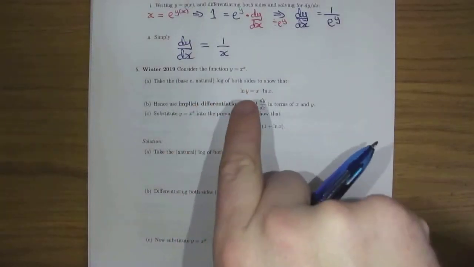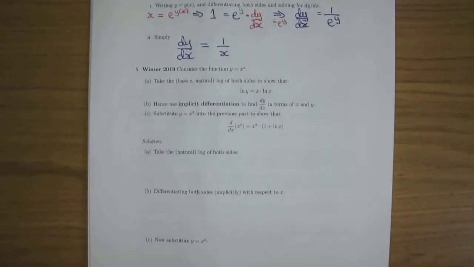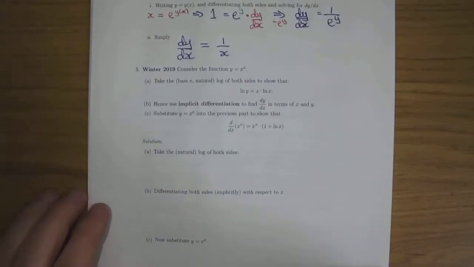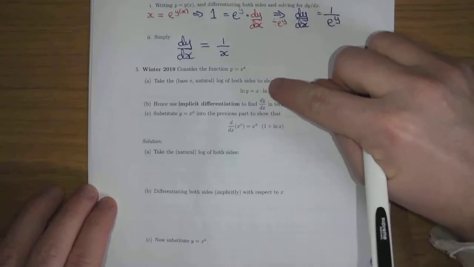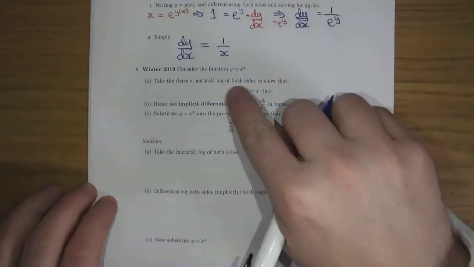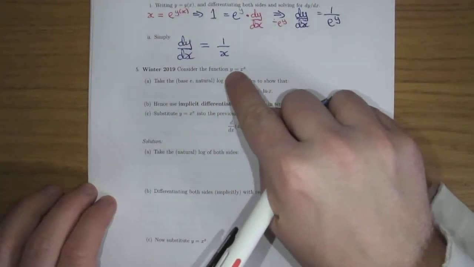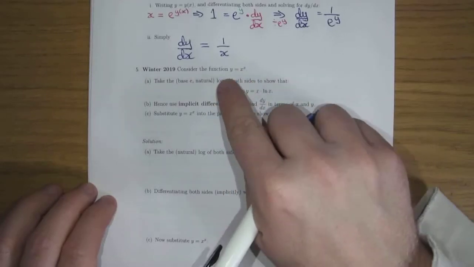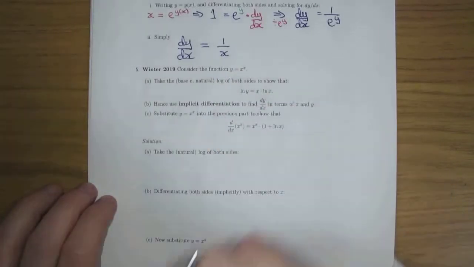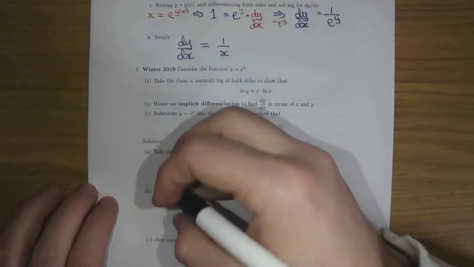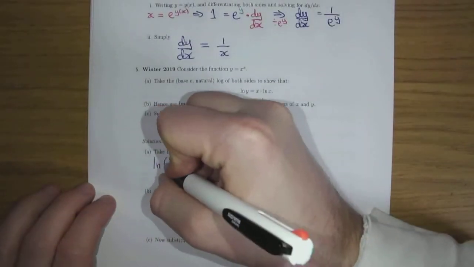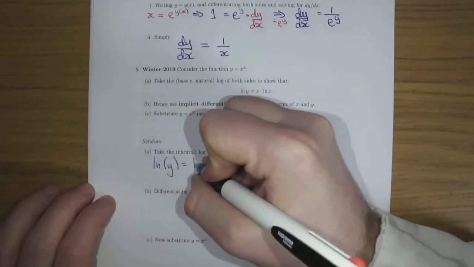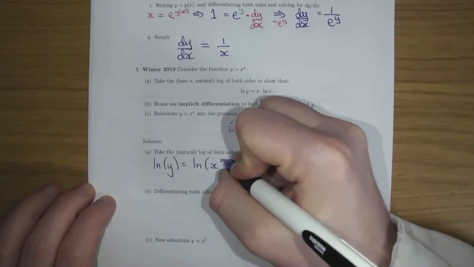Take the log of both sides to show that this is the case. Now this involves you knowing about stuff about logs. If you don't, you can still do the rest of the question. Okay, so take the log of both sides. We're going to take the log of both sides to show this. So we're going to take log of y equal to log of x to the x.